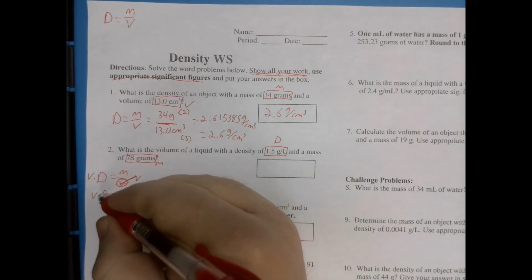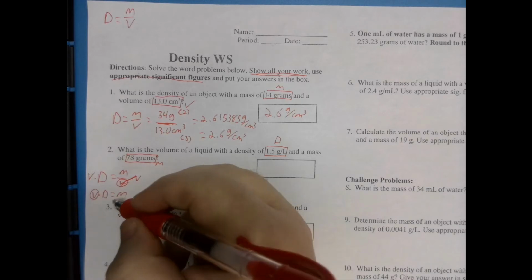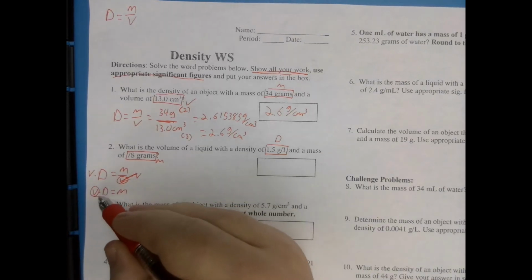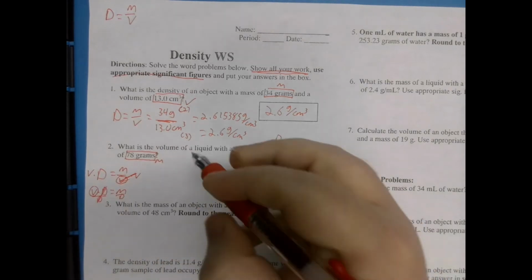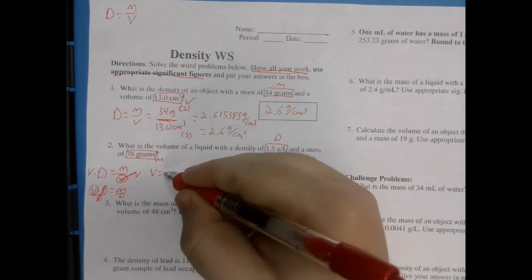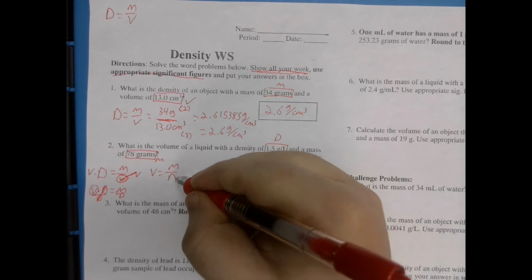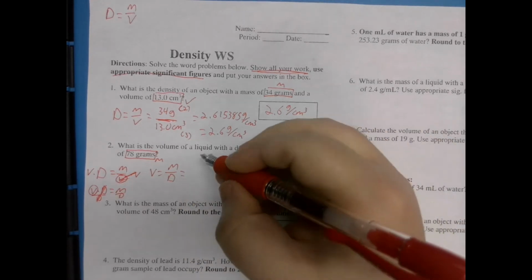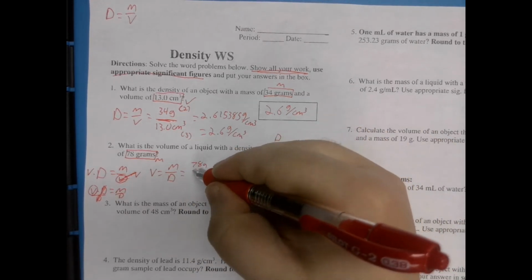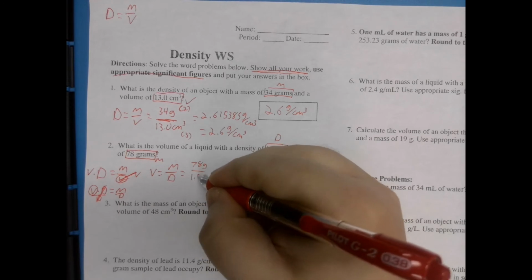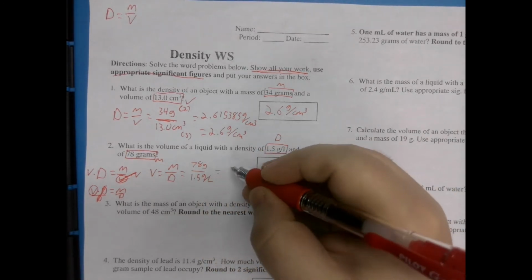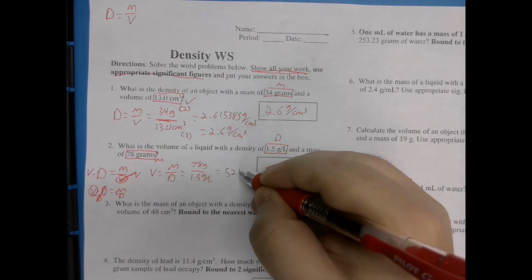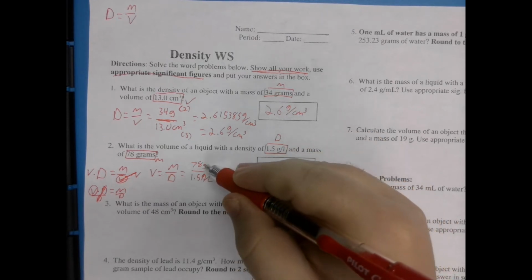To get volume by itself, we divide both sides by density. Cancels density on the left side. So volume is equal to mass divided by density. Mass is 78 grams. Density is 1.5 grams per liter. And we get an answer of 52 liters. The grams cancel each other out.